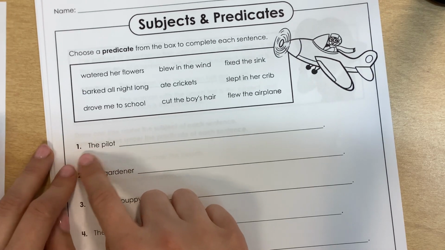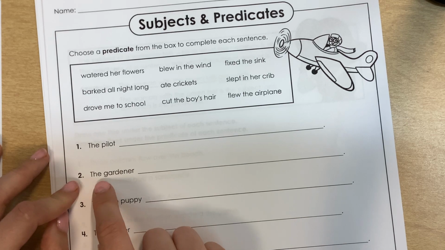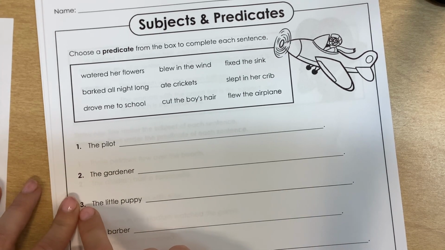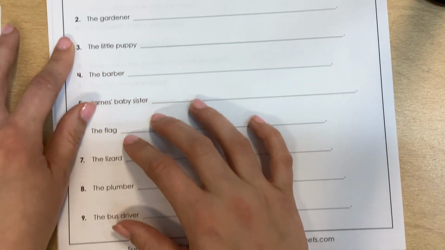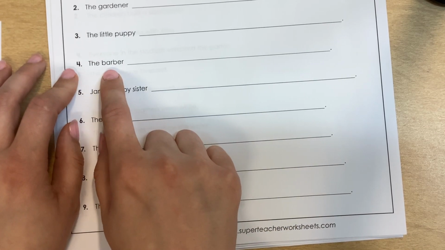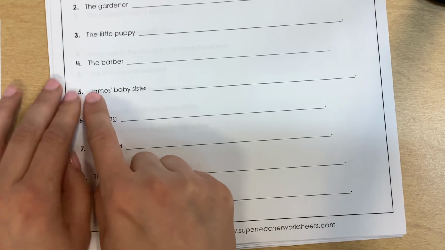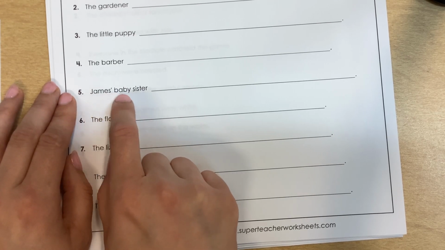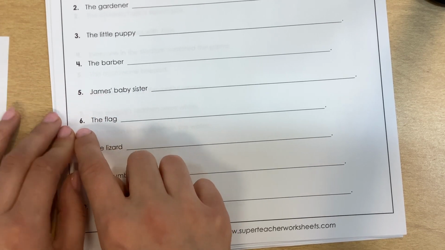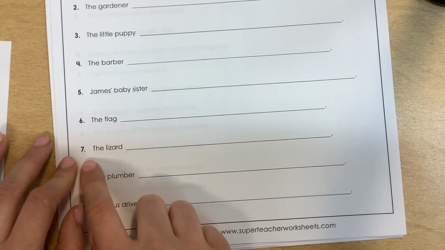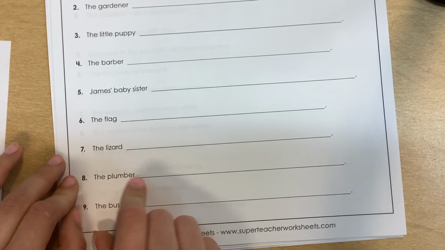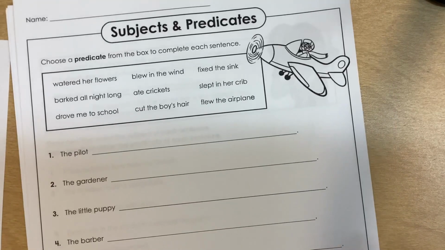So number 1, we have the pilot. 2, the gardener. 3, the little puppy. 4, the barber. 5 is James's baby sister. 6, the flag. 7, the lizard. 8, the plumber. And 9, the bus driver.